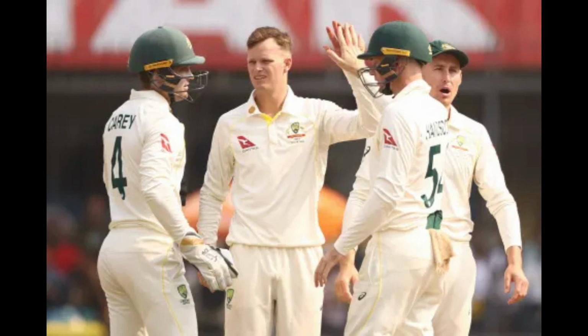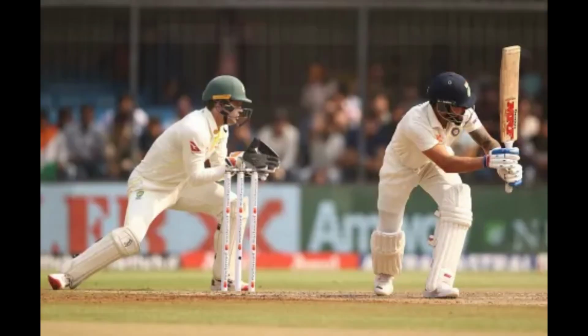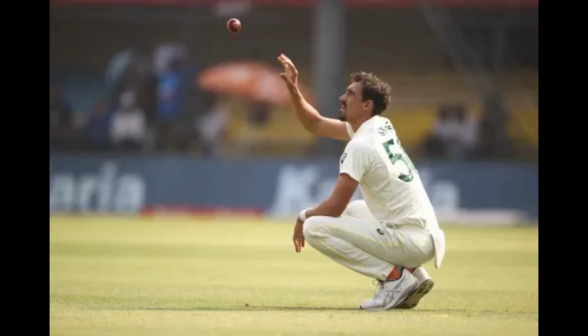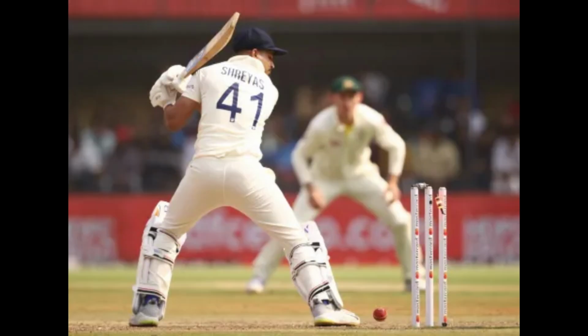Australia's spinners exploited those conditions wonderfully, led by a first Test five-for from Matthew Kuhnemann. He was the one who set the ball rolling with the wicket of Rohit Sharma, and the wickets just kept tumbling after that. Head and Khawaja are at the crease. Head is on strike. Ashwin will open the attack.